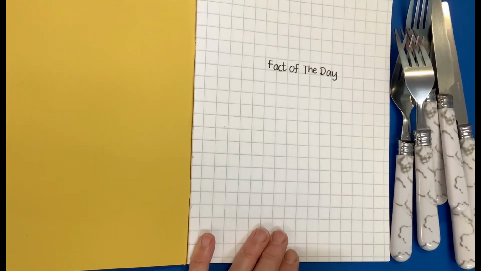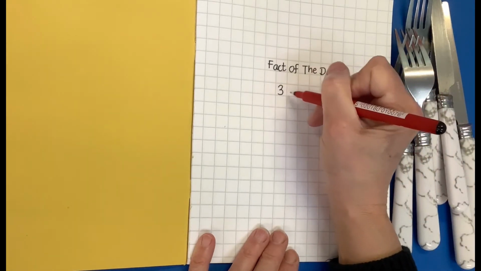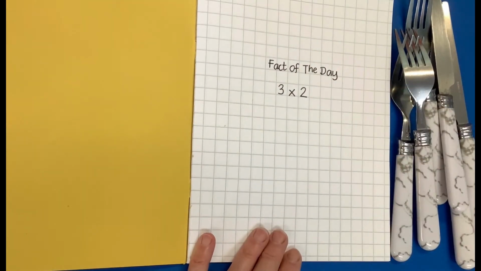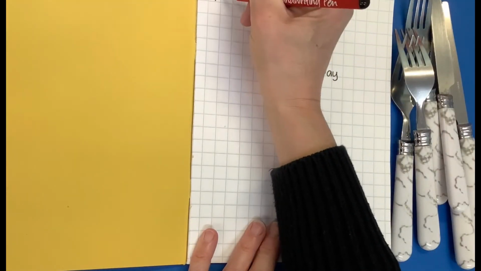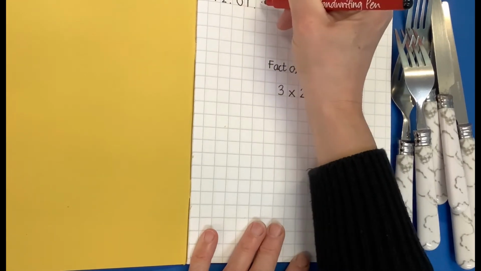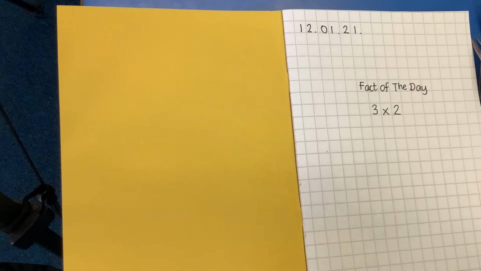So we did 2 times 2 is 4 yesterday. We're going on to 3 times 2 and what that makes today. So we're just going to add a group of 2 each day. And I am going to put today's date, which is the 12th of January 21. So our fact of the day is 3 times 2. What does 3 times 2 make?